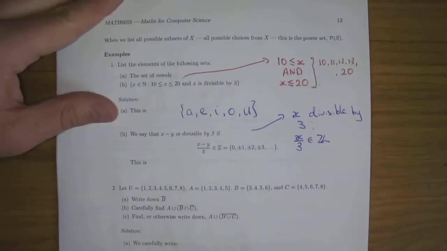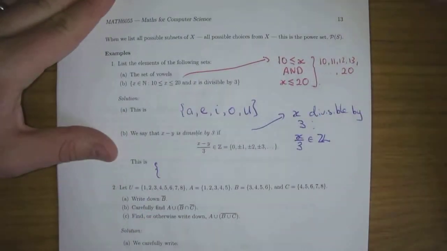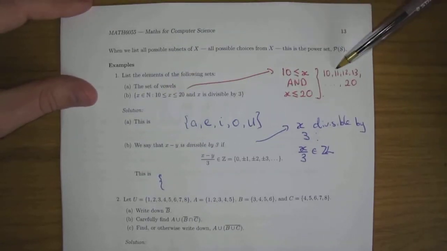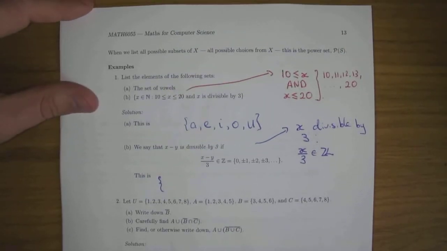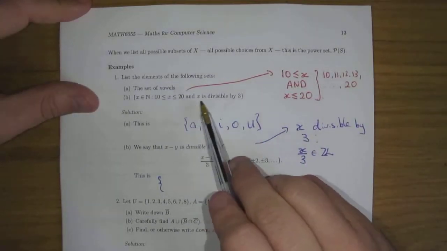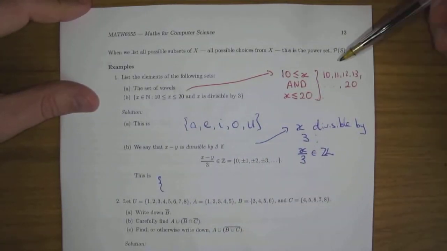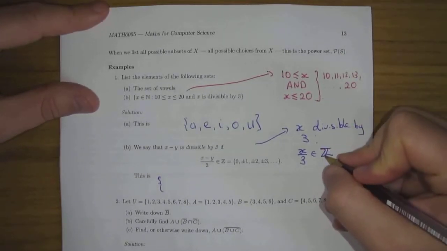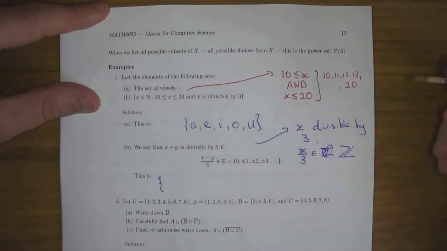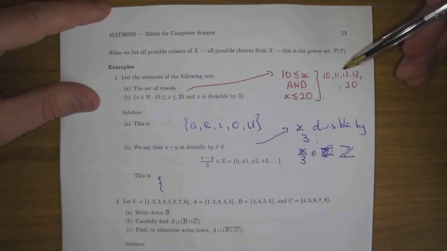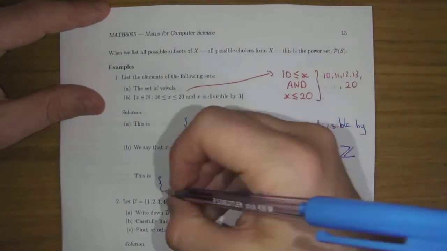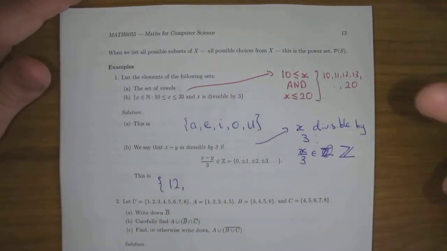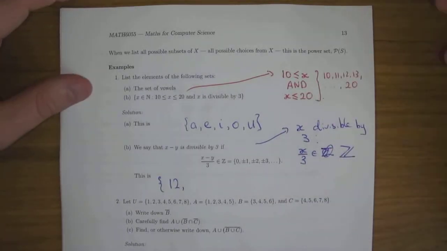So what are we going to get here? We're taking natural numbers between 10 and 20, so that's 10, 11, 12, 13, 14, 15, 16, 17, 18, 19, 20, and it's divisible by 3. So we could just check each of them. 10 divided by 3 is not a whole number. 11 divided by 3 is not a whole number. 12 works. 12 divided by 3 is 4, and that's what it means by divisible: if you divide, you get a whole number.